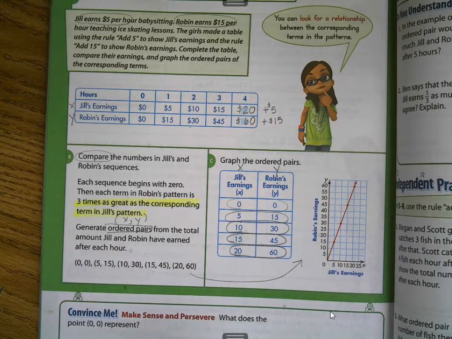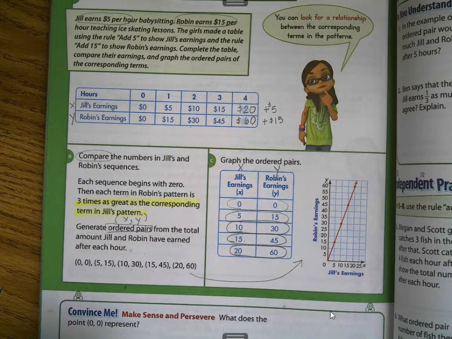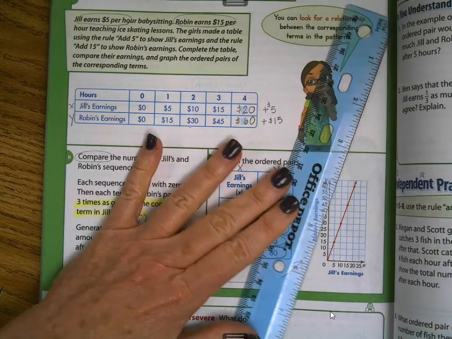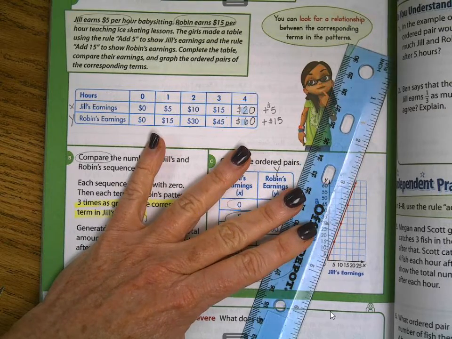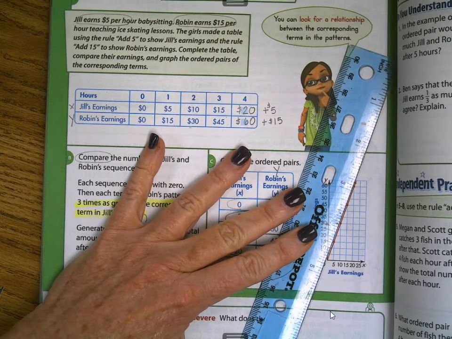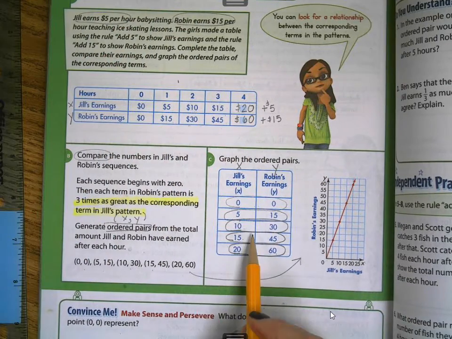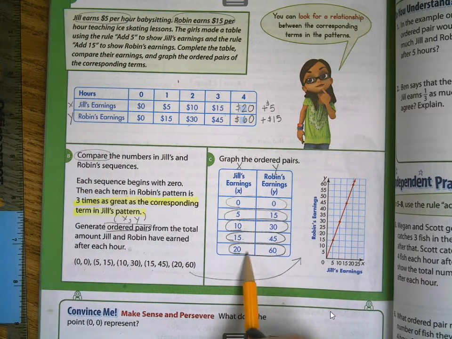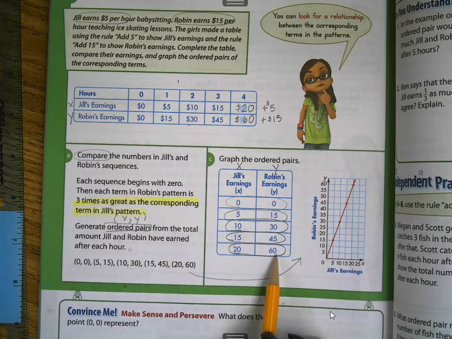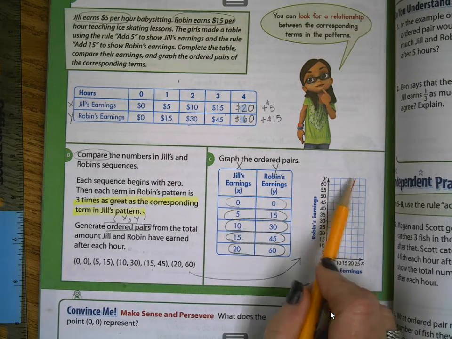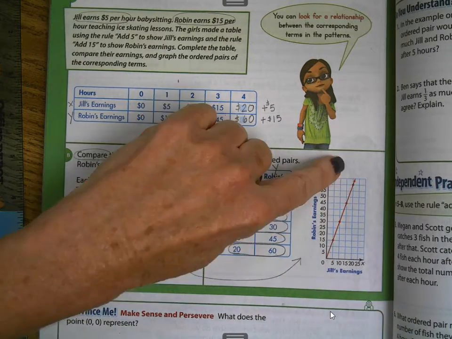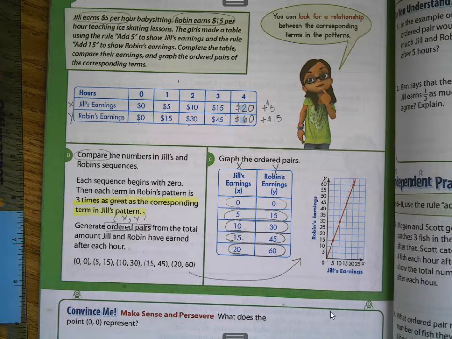Now, the unique thing that you're going to see is that if a pattern is followed, all the ordered pairs, when you use a straight edge and connect them, are on a line. If you made a mistake somewhere, and maybe you said that Jill's earnings were 20 and Robin's were 70, then when you plotted this, the last point would not be in this straight line, and you would be able to see from that that you made a mistake.